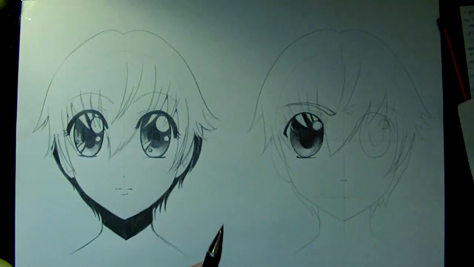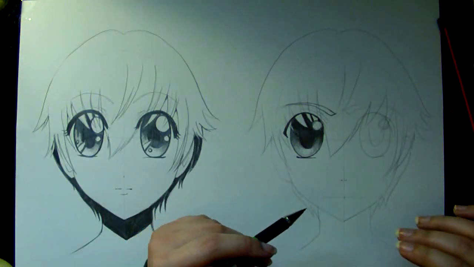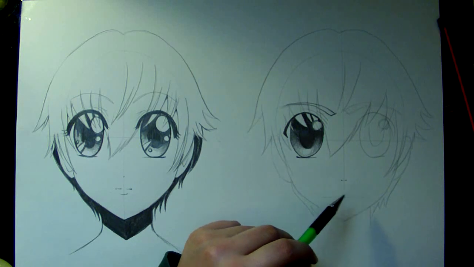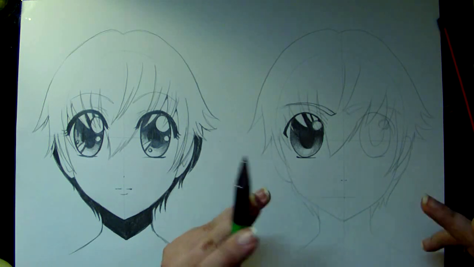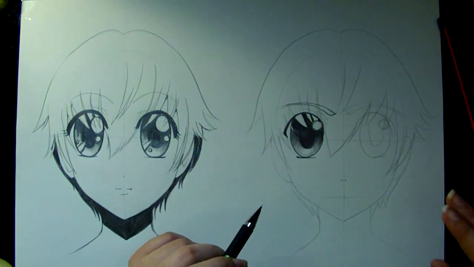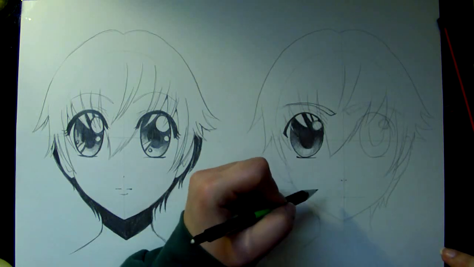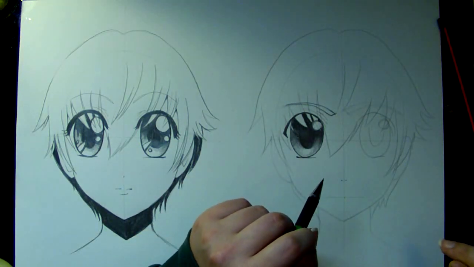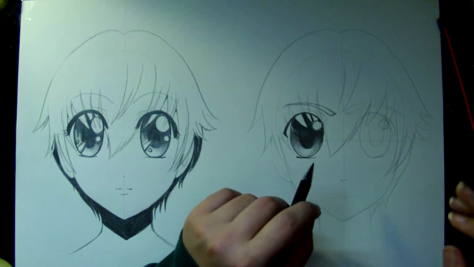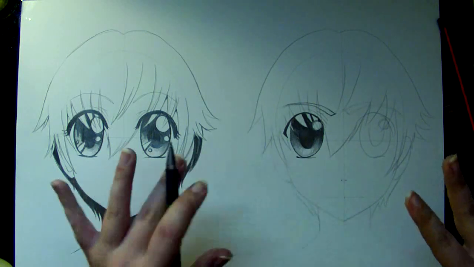Of course, this is just representation. It's not really that good for the character if you just make one straight line. It's kind of blank. So what you want to do is use the mouth to maybe make an expression. If you make a smile, if you make a grin, it's your choice.